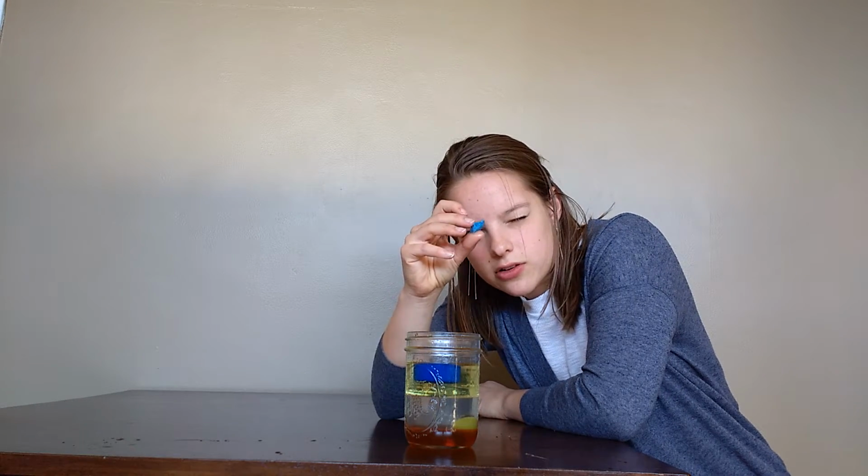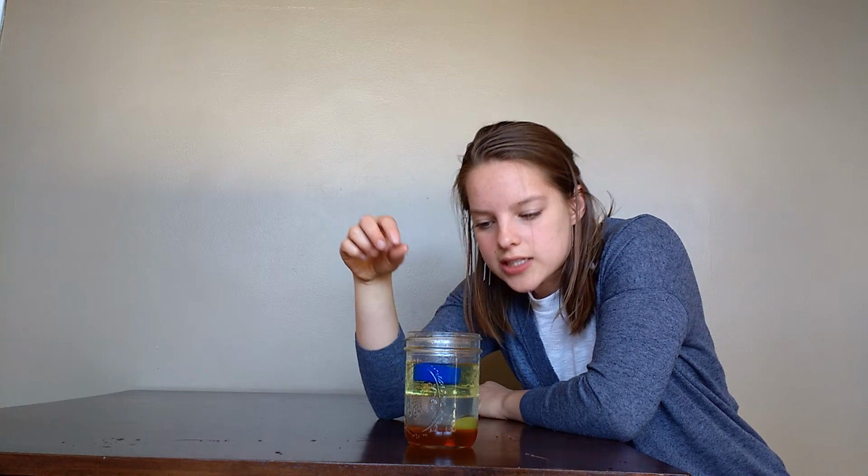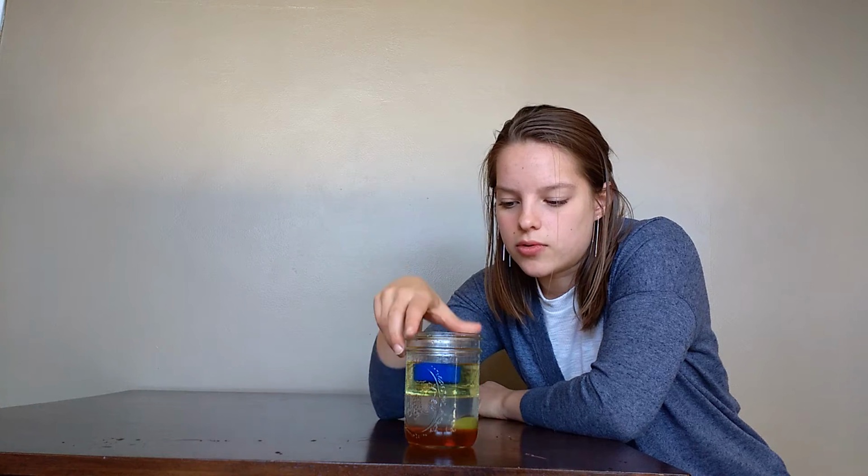It's not quite sinking. And then last but not least, we have a little piece of a sponge. And that's sitting on the oil. So yeah, that's our little experiment with density. We have different layers of density.